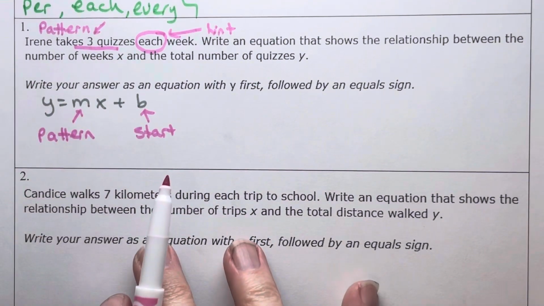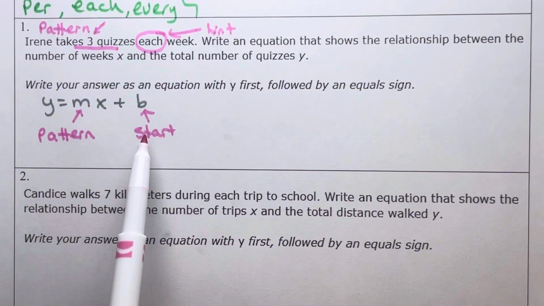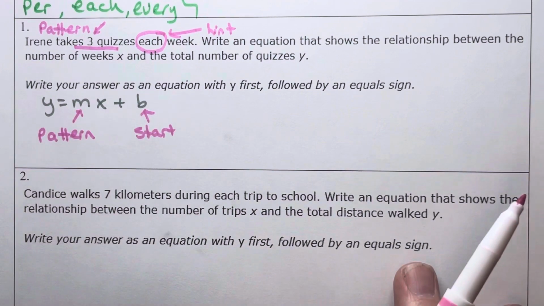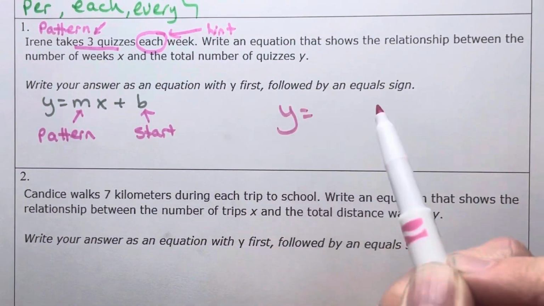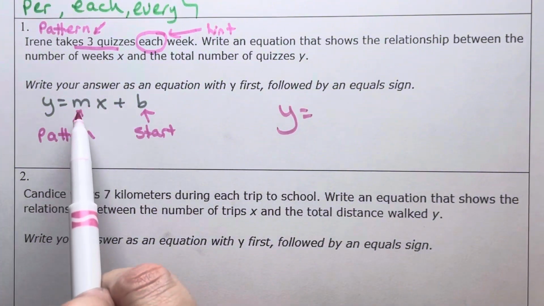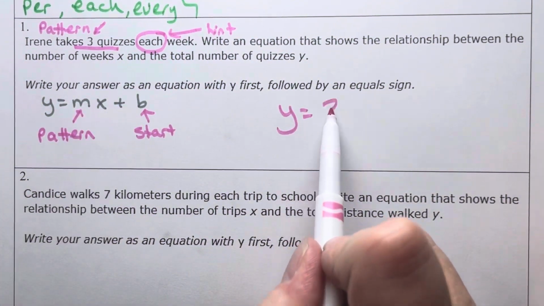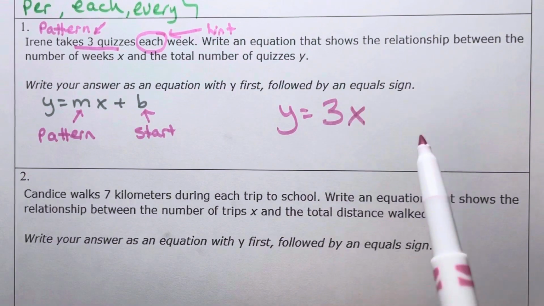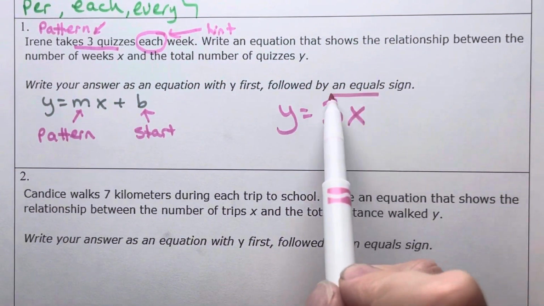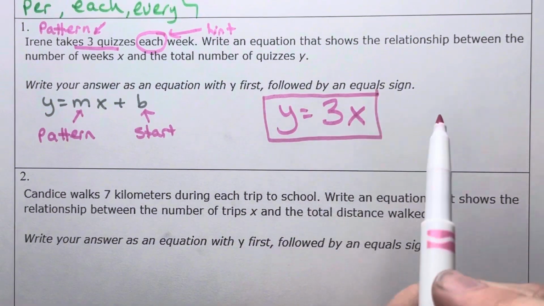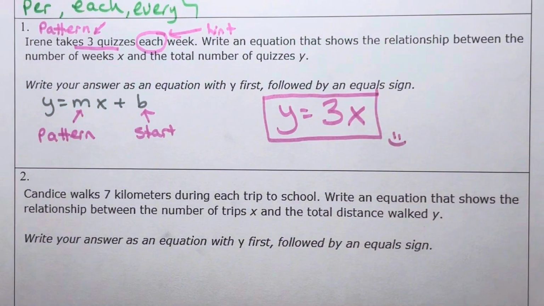Great. So we don't even have something that she's already done at the beginning of this story. This is just going to be y equals 3, as my pattern is the m, 3x. And we don't know of anything else that has already happened, so this is all that our equation needs to be. And there you go.